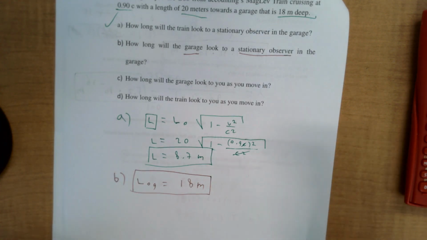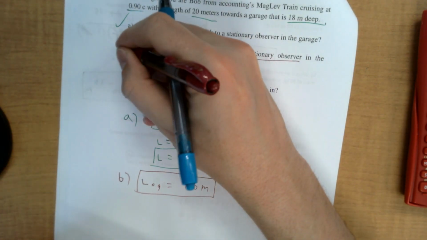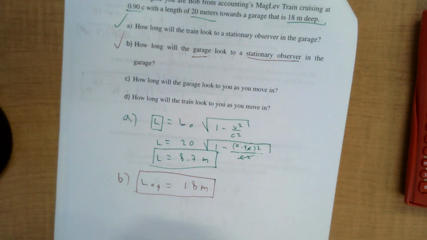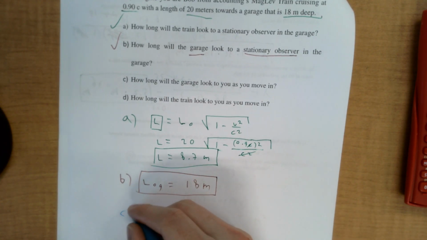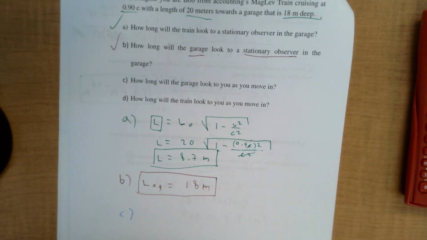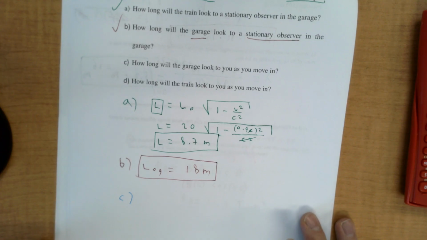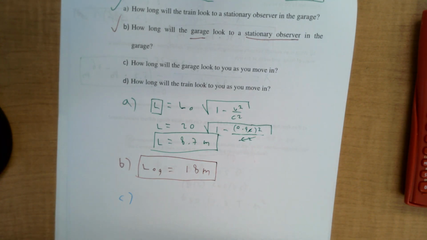Next, let's use blue. C. So, wait. Let's keep the checklist going. This is special relativity. We need to be sure we're not missing anything. Anyway, C. How long will the garage look to you as you move in? Well, who is you in this case? Imagine you are Bob, the accountant, on a maglev train. So you are Bob in this case, who's riding a maglev train.